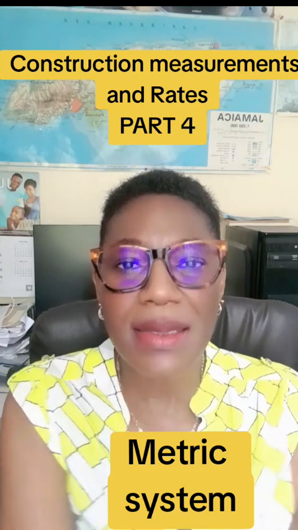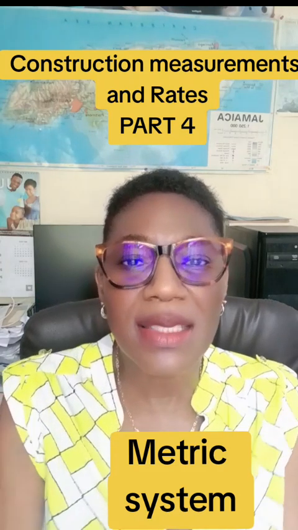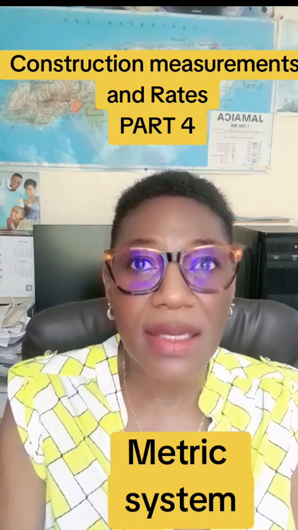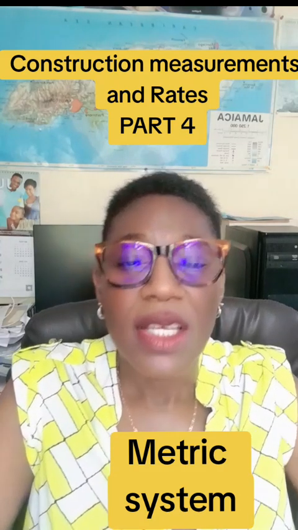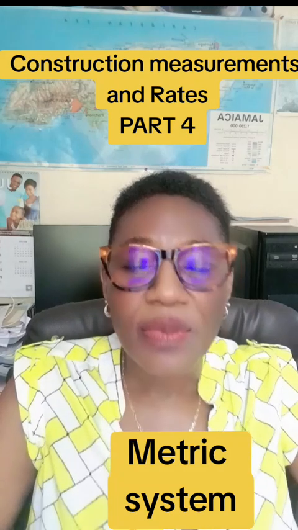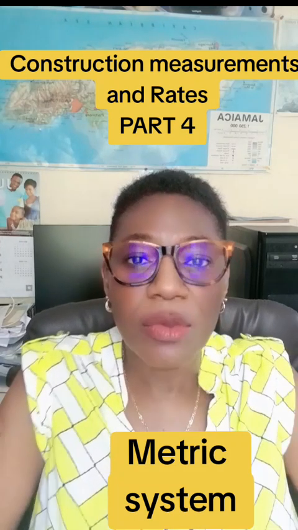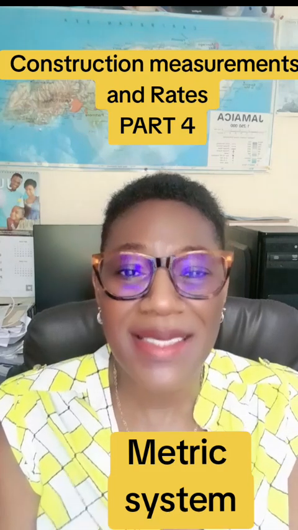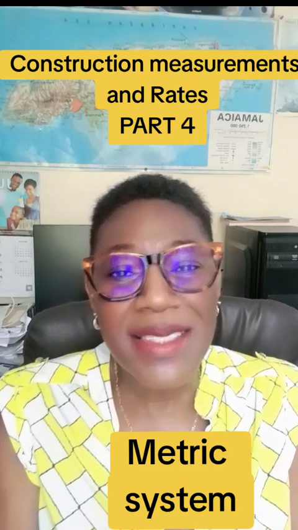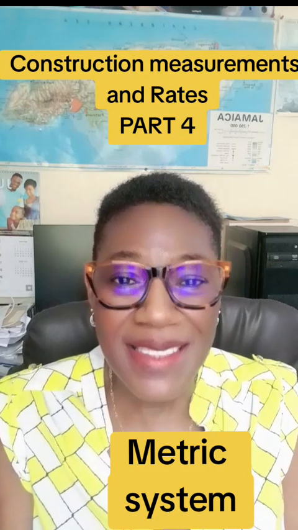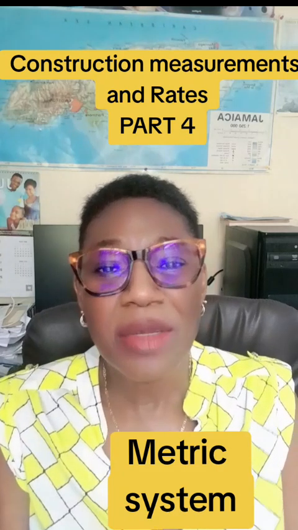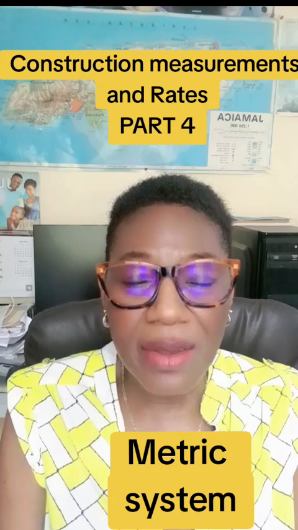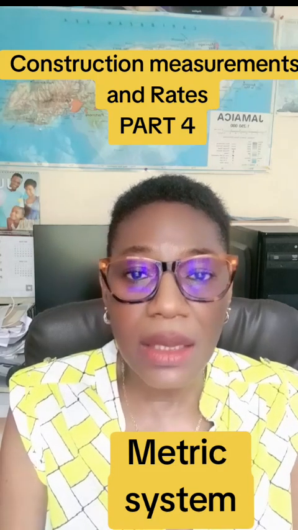Now for mass, and mass is different from weight. Mass is the amount of elements that make up the object. So in the case of steel, you talk about the mass of the steel, which is in kilograms. So kilogram is the unit for mass. Meters is the unit for distance or length, and kilogram is the unit for mass. For liquid volume, it would be liter. I think we have that one going pretty well.